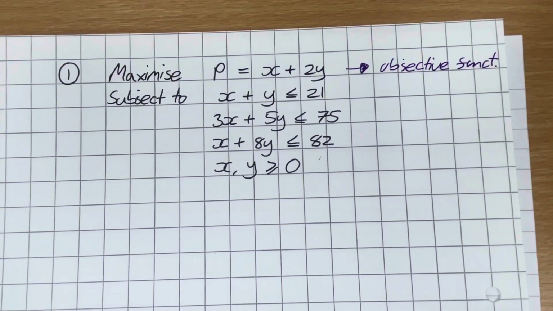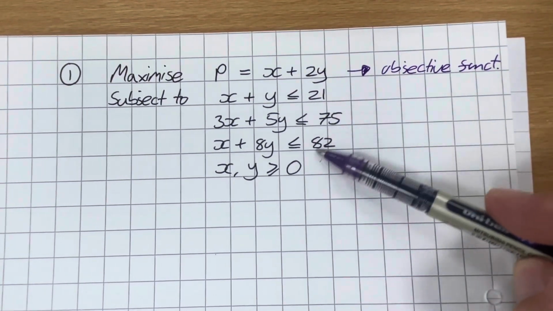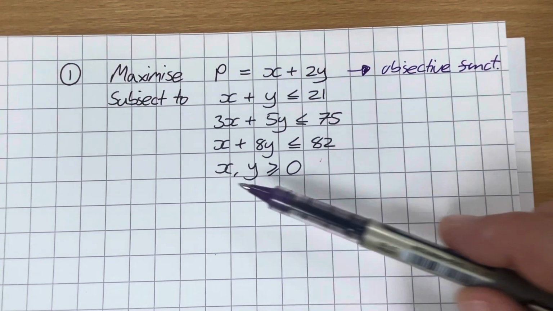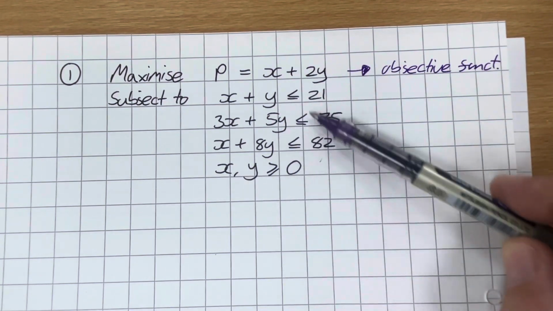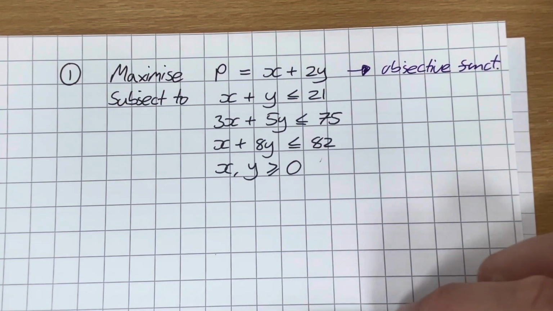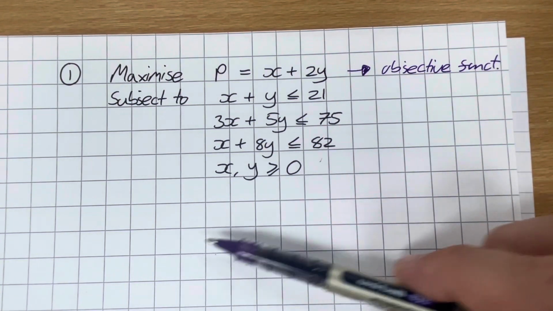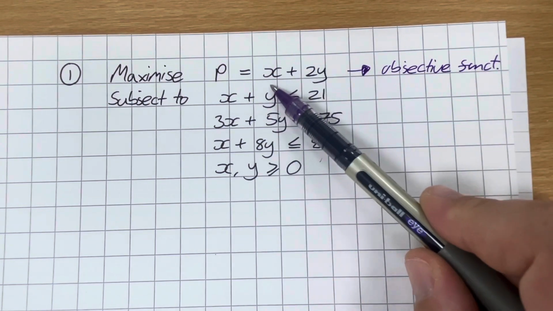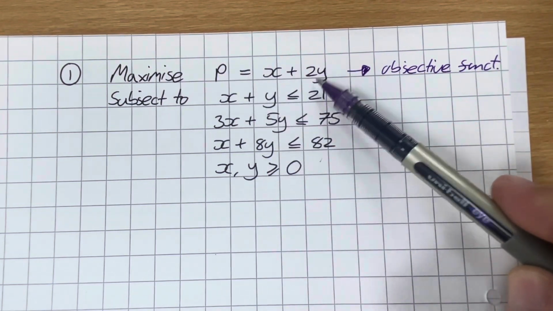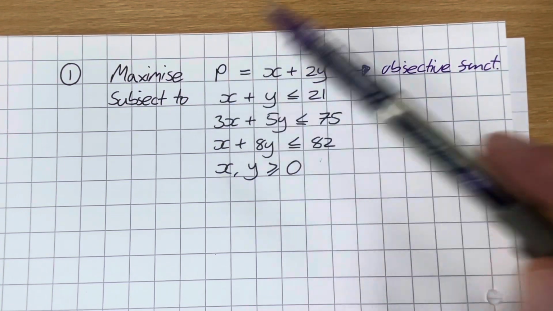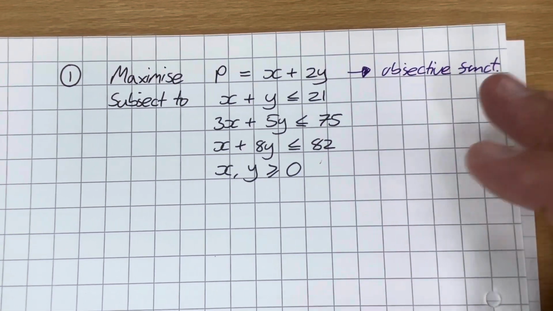Now the idea is we graph these constraints. That'll give us a region where x and y values will satisfy all of these constraints, and that is described as the feasible region. Once we've got the feasible region, we then look at all the vertices of that feasible region, and we compare those vertices with the objective function, and then we choose which vertex maximizes, in this case, our value of p. So that's the idea.